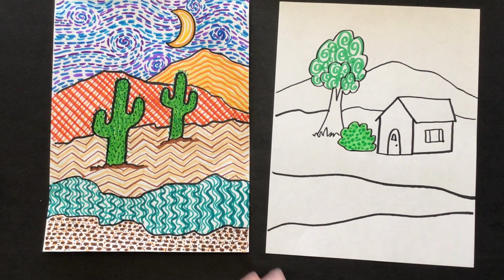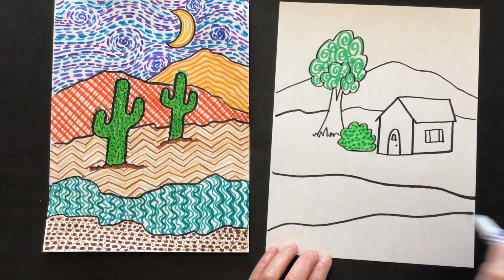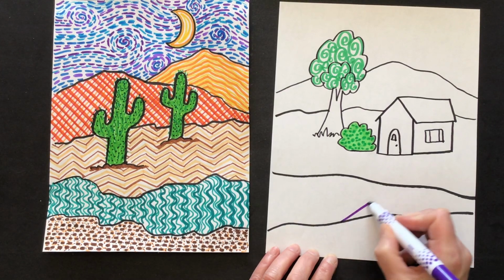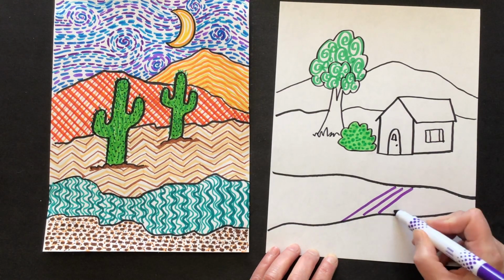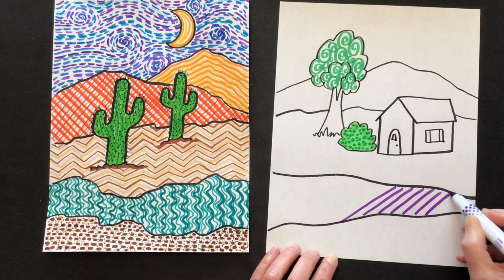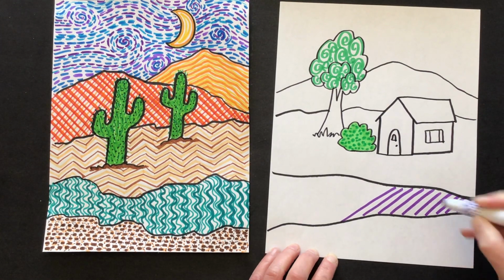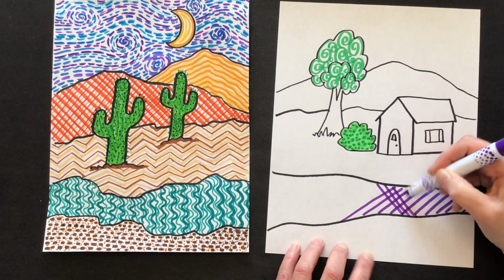down here, I don't know if this is part of the grass, or maybe it's a road or a path. Maybe in here, I'm going to come in and do some different kinds of line. And I can create some cross hatching.